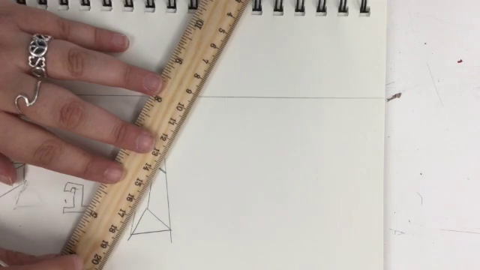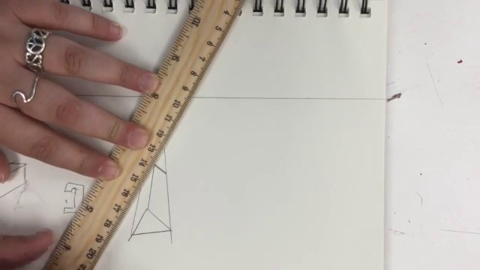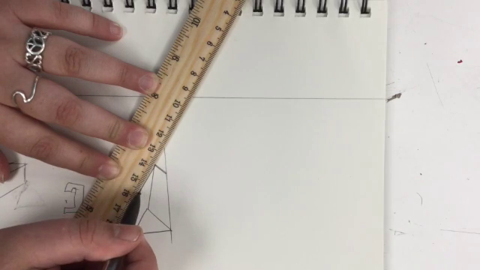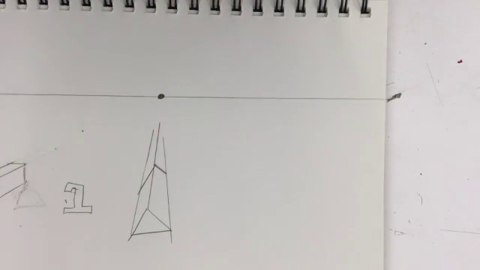It's a little hard with this ruler today, but it might work. There you go. I'll have another video explaining how to shade in your 3D one-point perspective shapes.